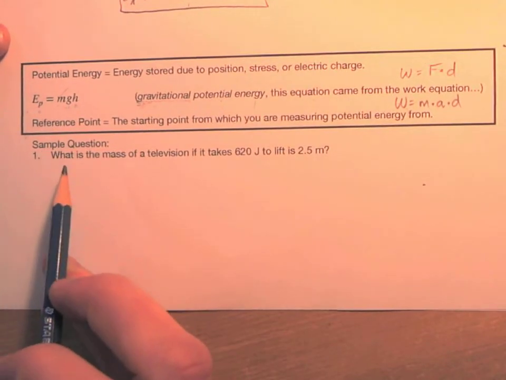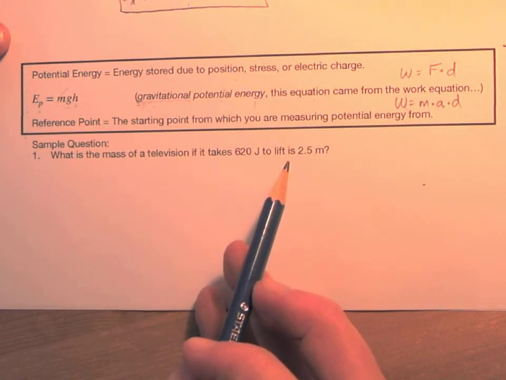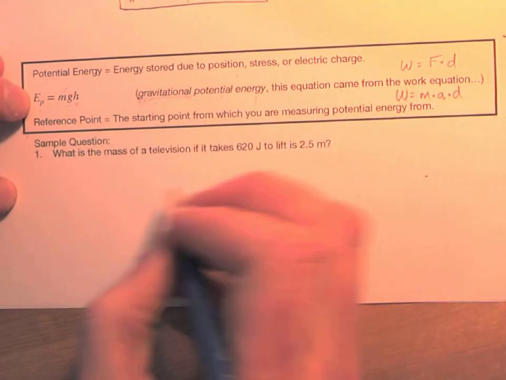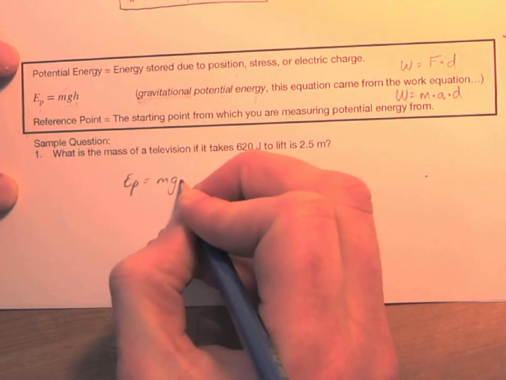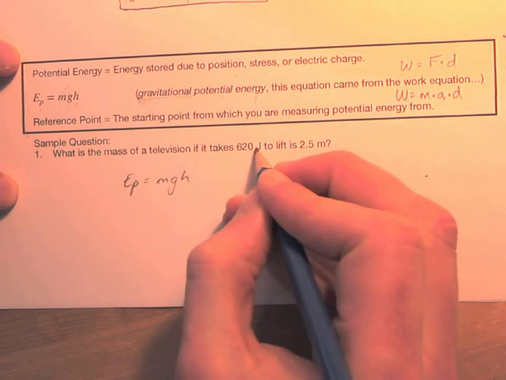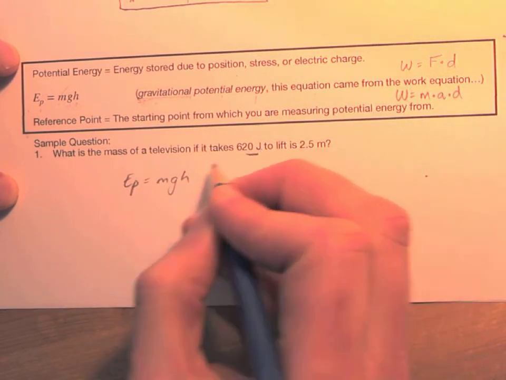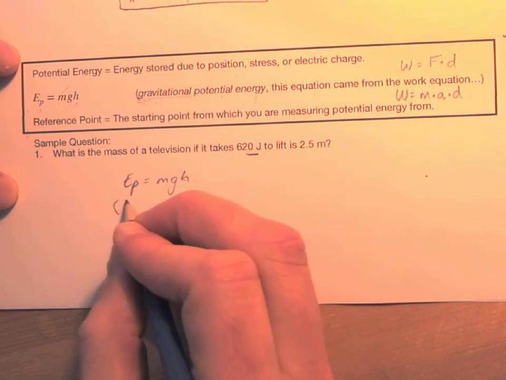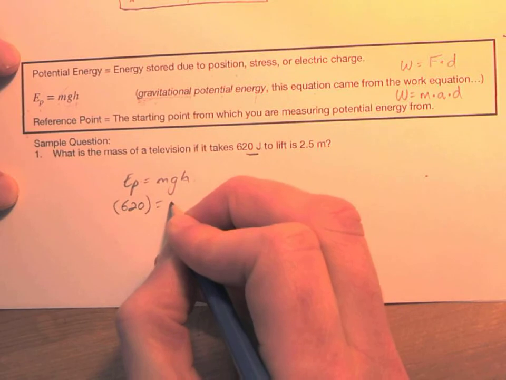Sample question. What is the mass of a television if it takes 620 joules to lift it 2.5 meters against gravity? You can guess we're going to use EP equals mgh. This time they give you a J. J is joules, so it has to be the energy variable, which is not those three, this one. 620. Our mass, we don't know.